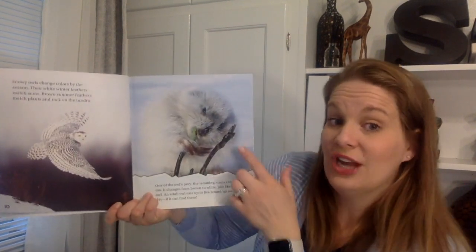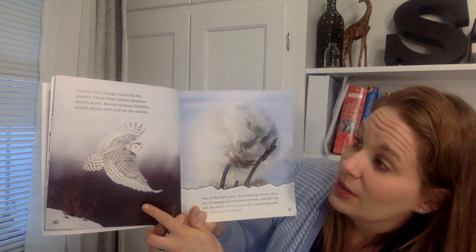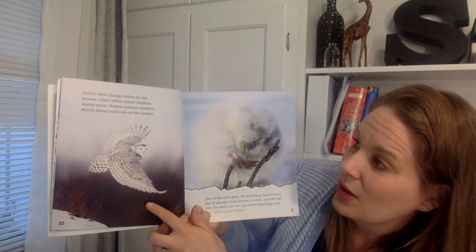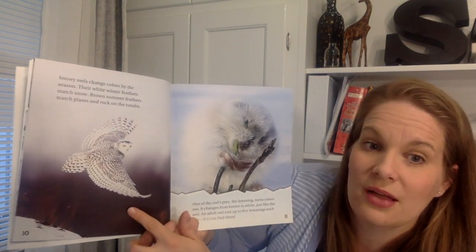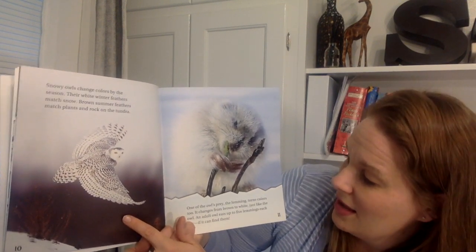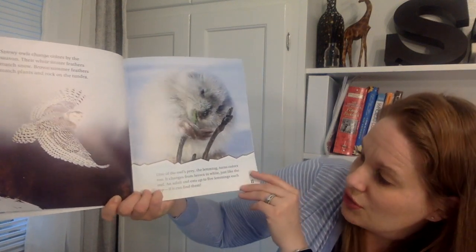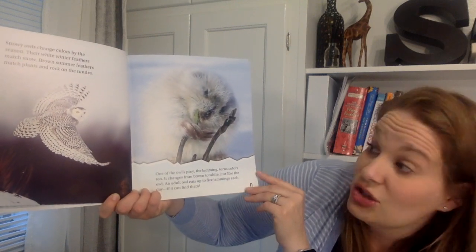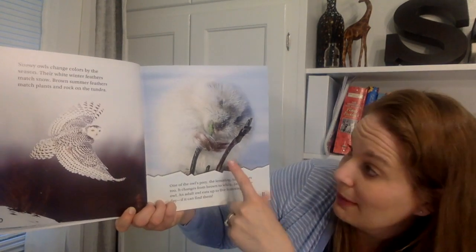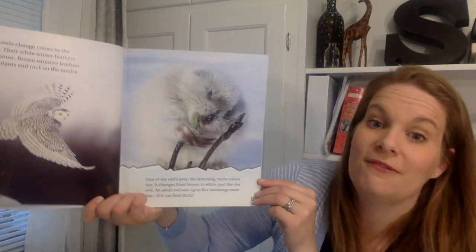Snowy owls change colors by the season. Their white winter feathers match the snow. Their brown summer feathers match plants and rocks on the tundra. One of the owl's prey, the lemming, turns colors too. It changes from brown to white, just like the owl. An adult owl can eat up to 5 lemmings each day if it can find them.